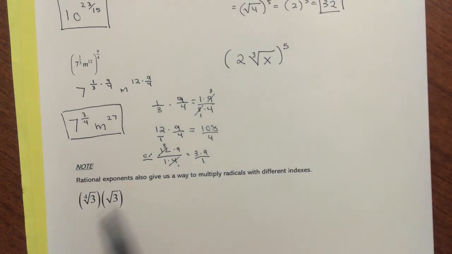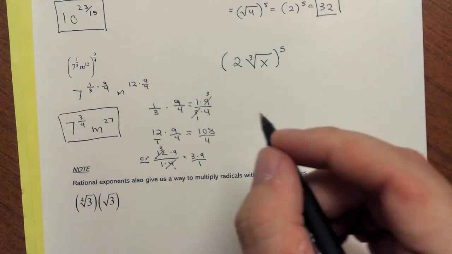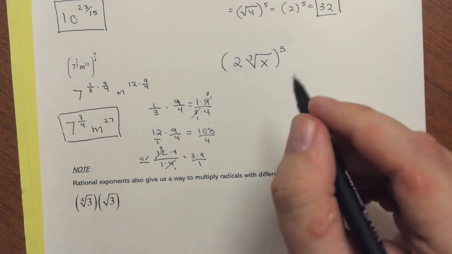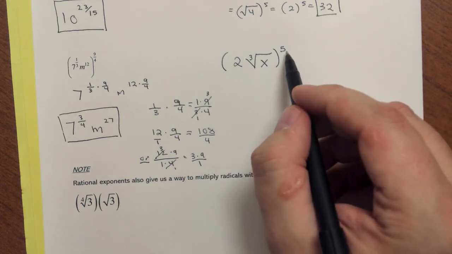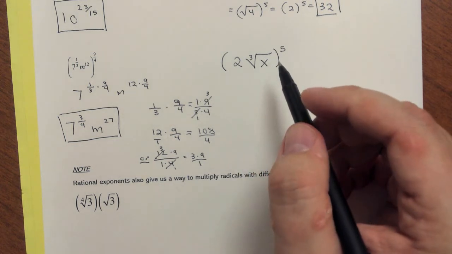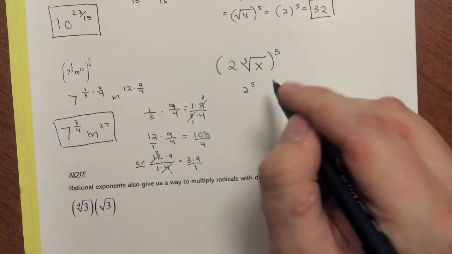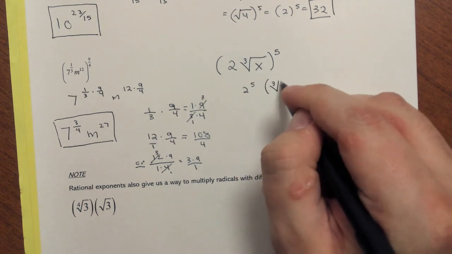Here's another random example I added. I have 2 cube root of x to the 5th, and I realized I'm going to use that number one more time. In this case, what I would do is apply this to each of the factors. So I would have 2 to the 5th and the cube root of x to the 5th.